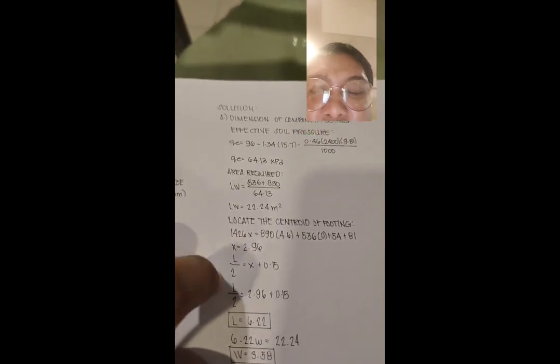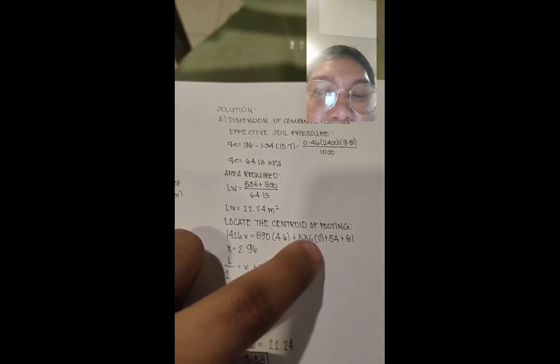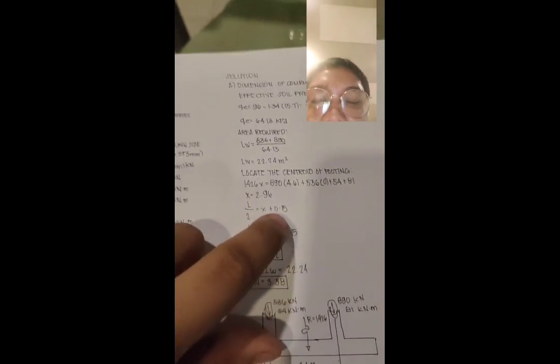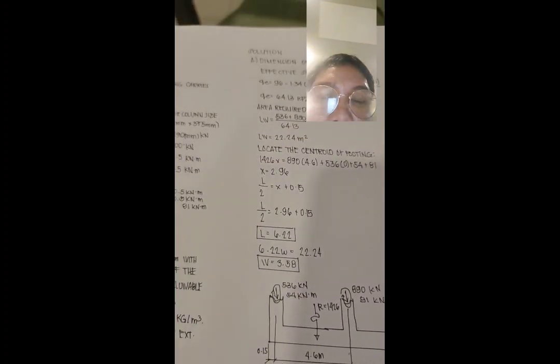1,426 x is equals to 890 times 4.6 plus 536 times 0 plus 54 plus 81. Ang x natin is 2.96. L over 2 is equals to x plus 0.15. We have here yung value niya. Ang makuha natin L is 6.22.